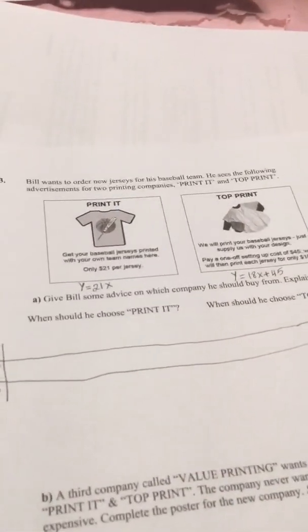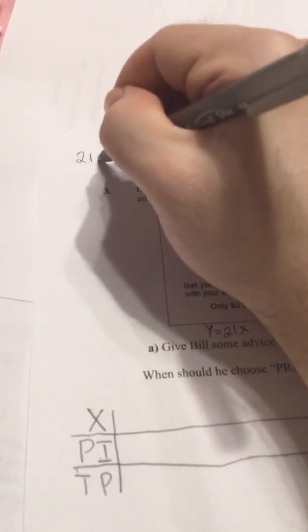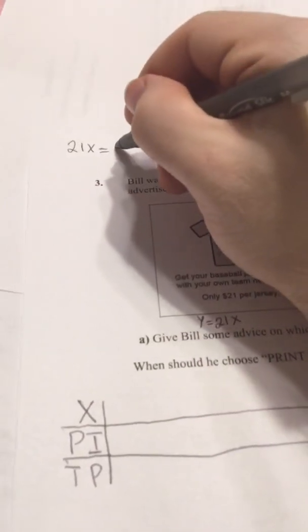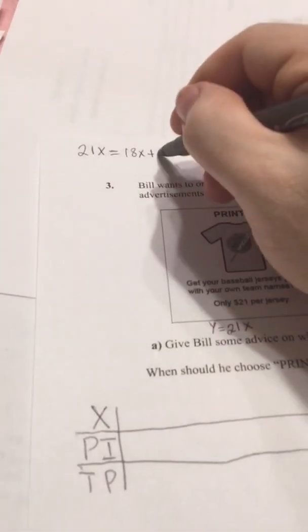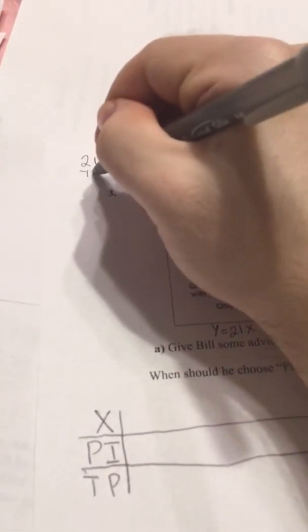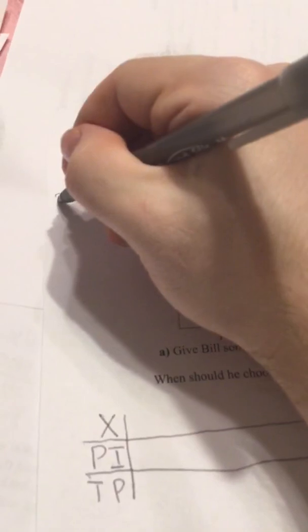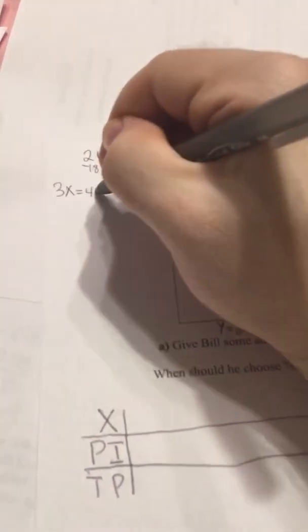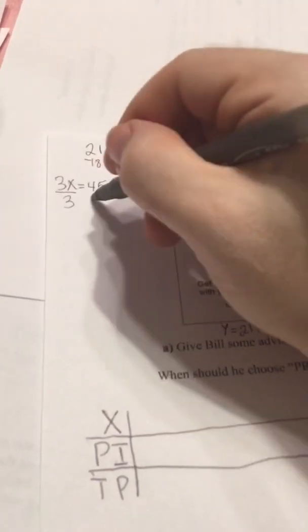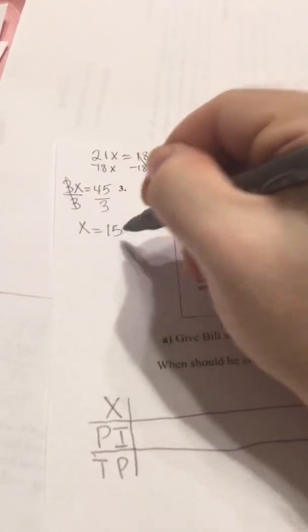So I said, all right, well, since we have the cost and the cost, I want to figure out where the cost is going to be the same. I set my $21 per jersey equal to the $18 per jersey plus the $45 startup fee. I subtracted 18x on both sides. So that's going to end up giving me 3x is equal to 45. Divide by 3. Divide by 3. That gave me that they'll be the same if we use either company for 15 jerseys.